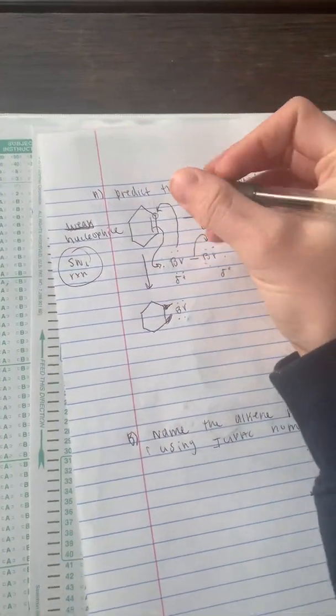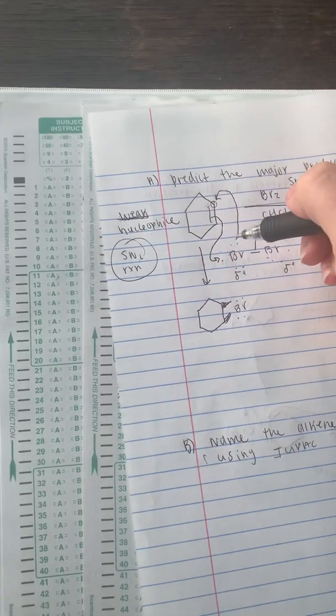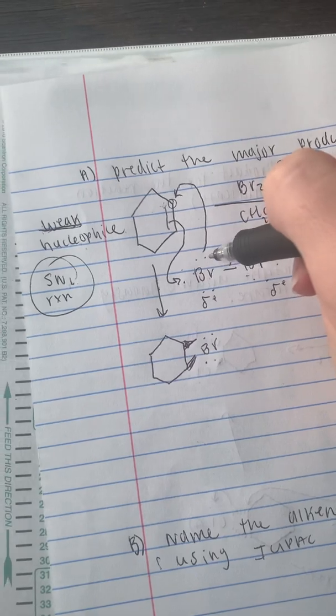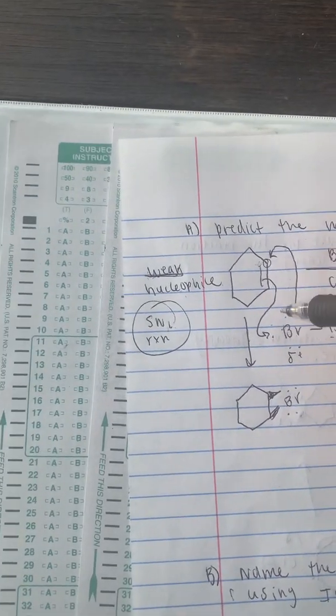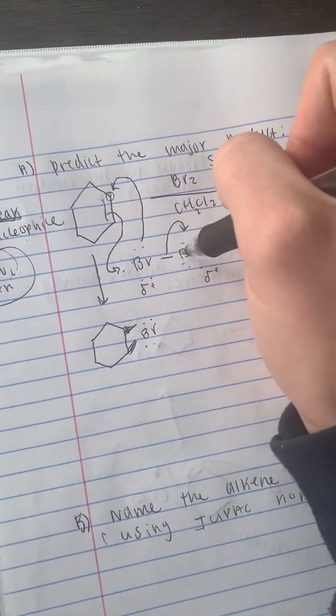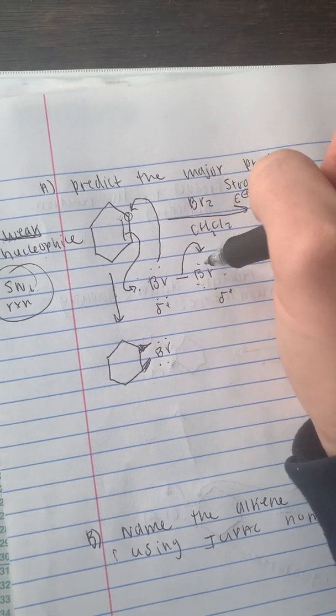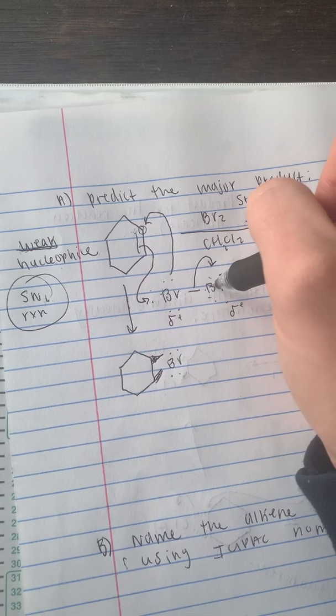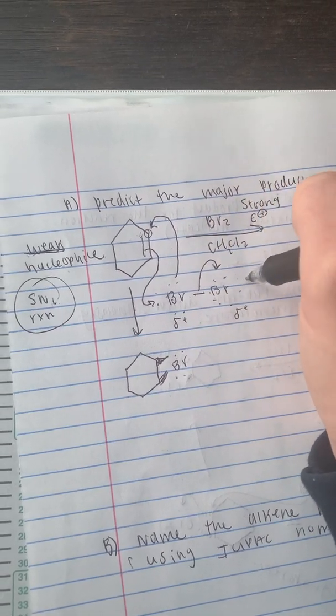What happens here is this bromide loses a pair of electrons to form bonds, and this Br leaves as the leaving group, the good leaving group that it is, leaves the Br2 to separate as its own ion.